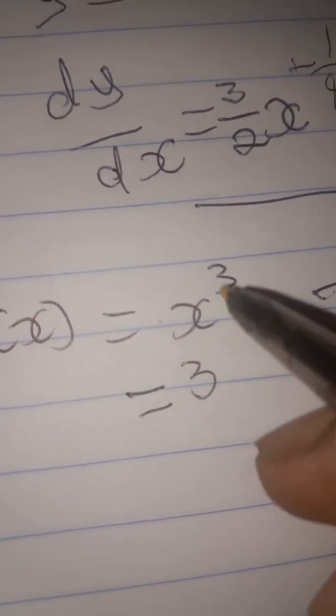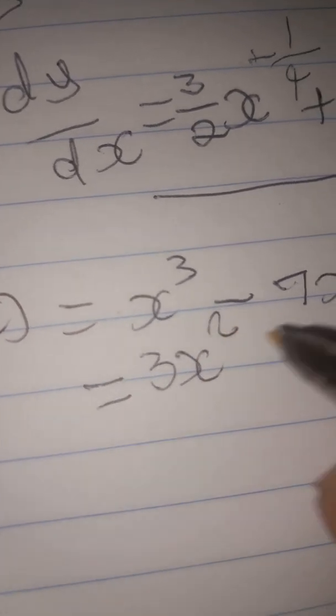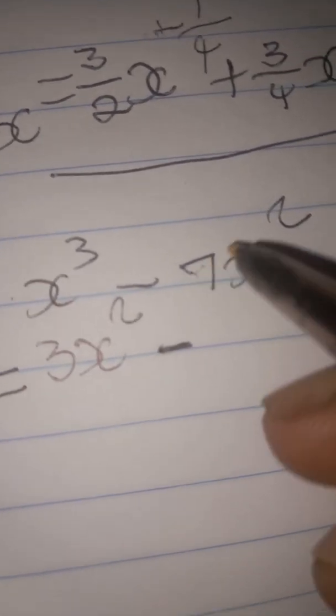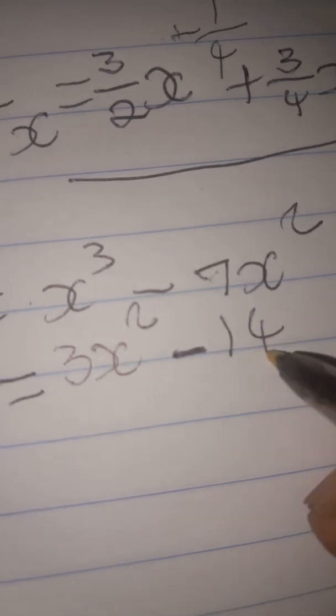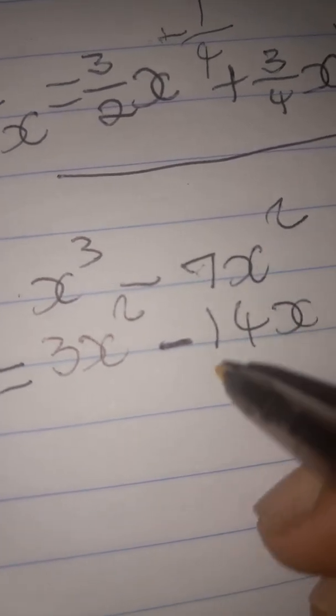So the derivative of x cubed minus 7x squared will be 3x squared, because 1 times 3 is 3 and 3 minus 1 is 2. Similarly, negative 7 times 2 will be negative 14x, remember 2 minus 1 is 1 here.